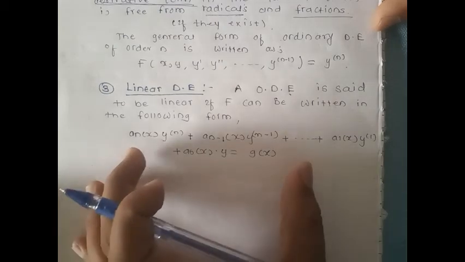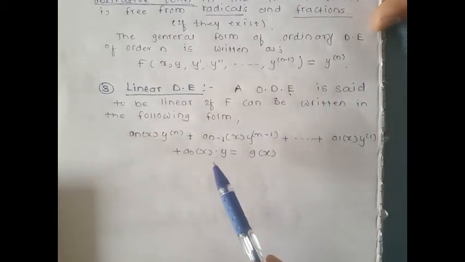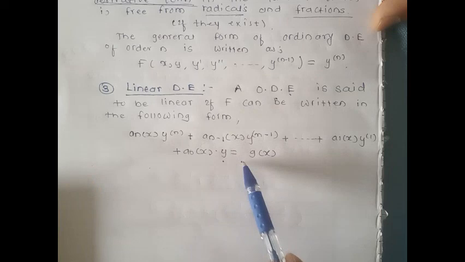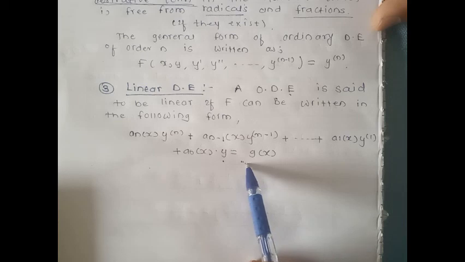So this is the linear differential equation of order n.